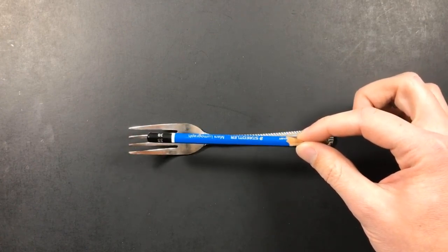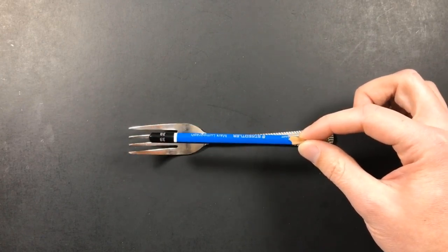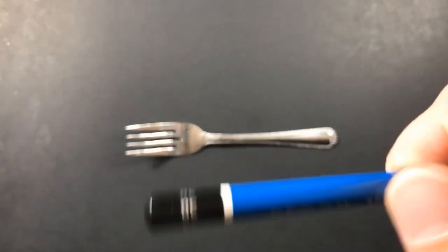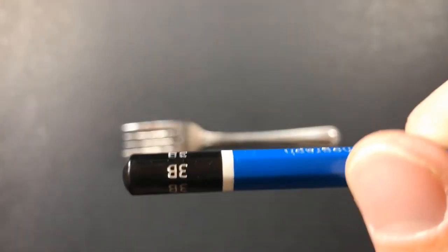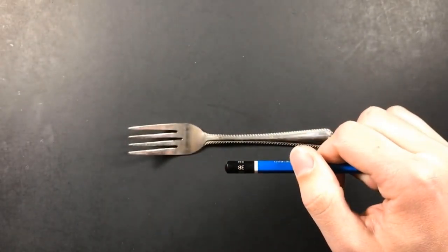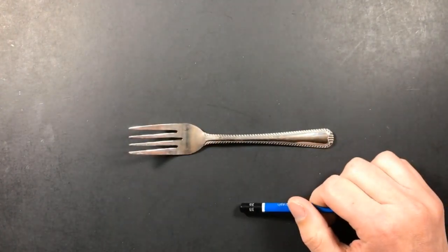So that's also a really important thing, is how close is your object? The closer it is, the larger it'll be on your paper. The further away it is, the smaller it's going to be. So if I bring my pencil all the way up to here, my fork is very small. So now if I bring this back, you'll see my fork has a very short distance now if I were to mark that on my paper.